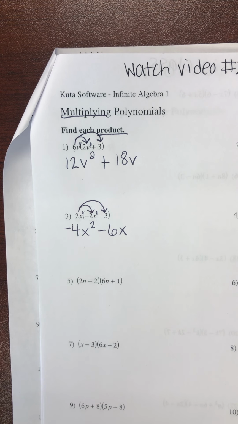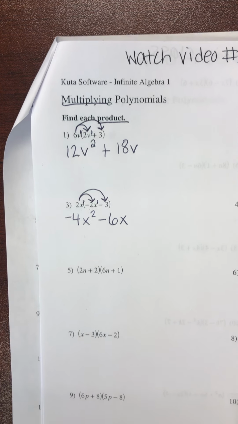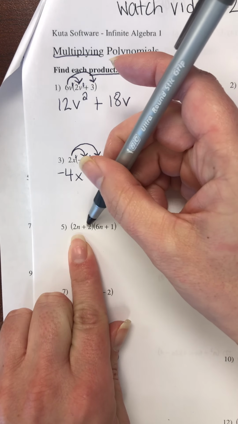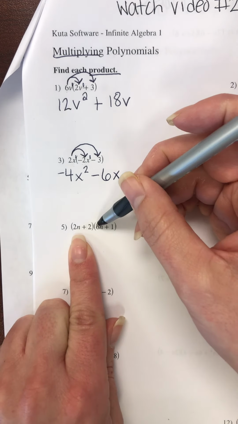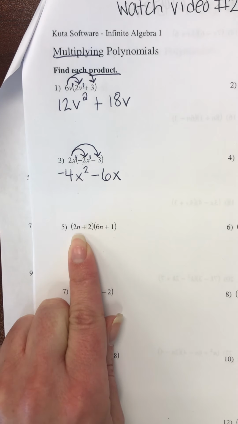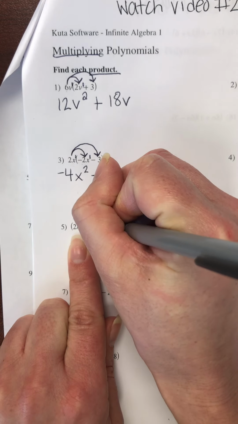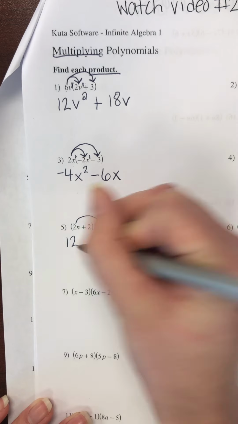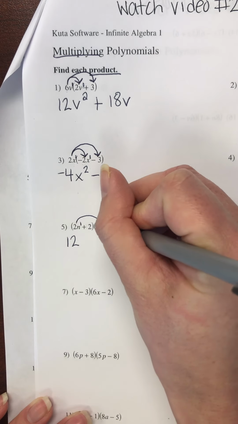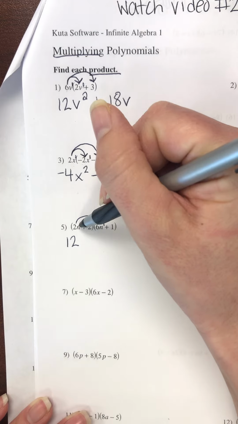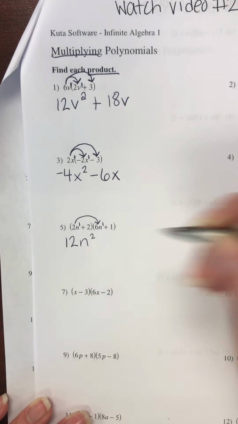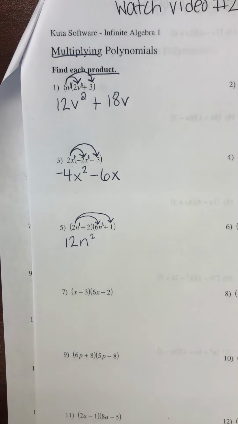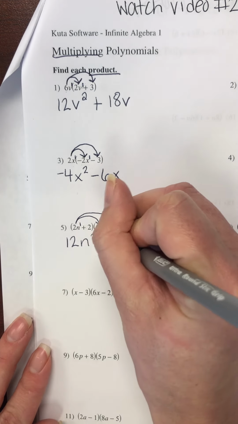So number 5 gets a little bit different. Now in number 5, I'm not just distributing one term. I'm going to distribute this whole first set of parentheses to everything in the second set of parentheses. So I'm going to distribute 2n to the 6n. 2 times 6 is 12. Remember, we're adding our exponents. My invisible exponents are 1, so n times n is n to the second. I also need to distribute the 2n to the 1. So 2n times 1 just gives me 2n.